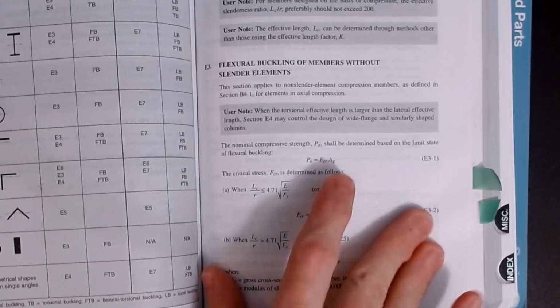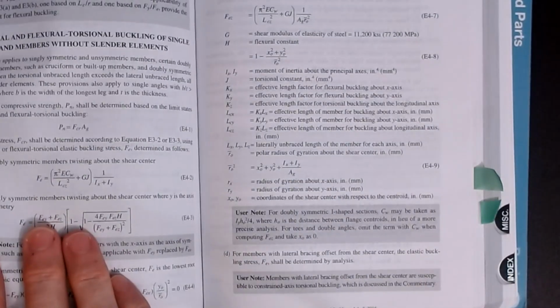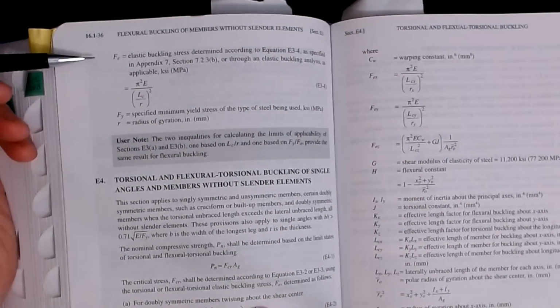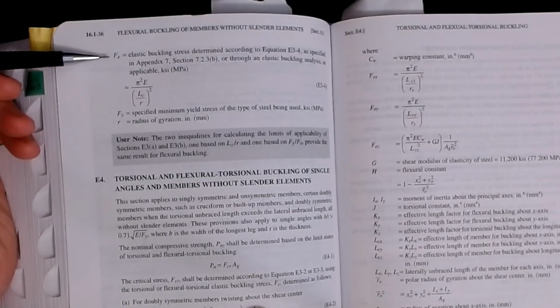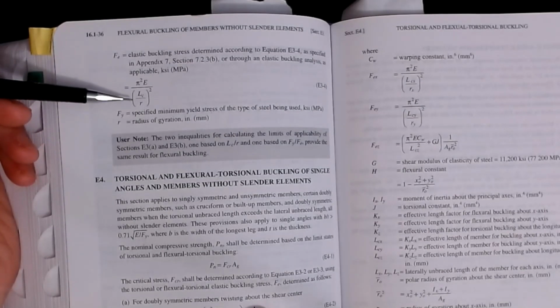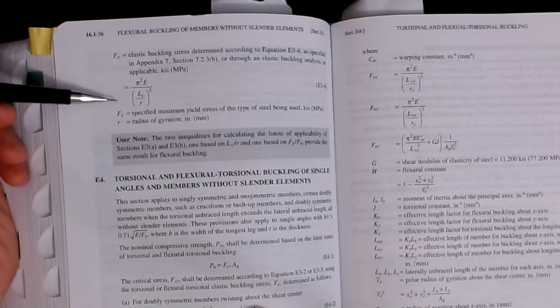Okay, now in other textbooks and other sources, you may see that spelled out in a different way. If you flip over to the next page, this is where the Euler equation is given. It's pi squared E over L over R squared. Now recognize they've left off the K correction factor. This is assumed for pin.